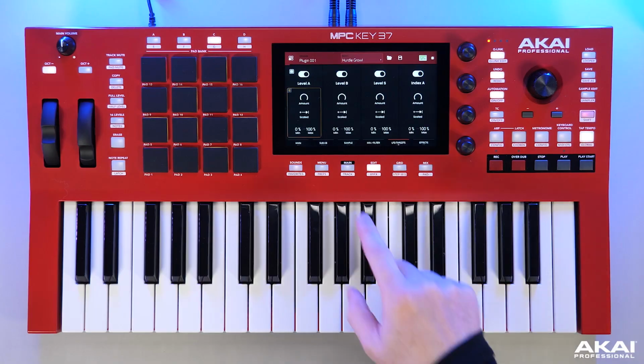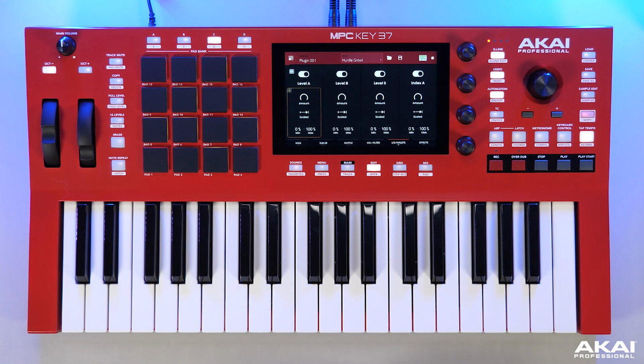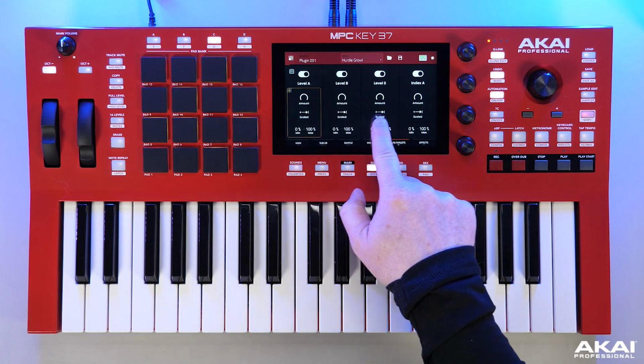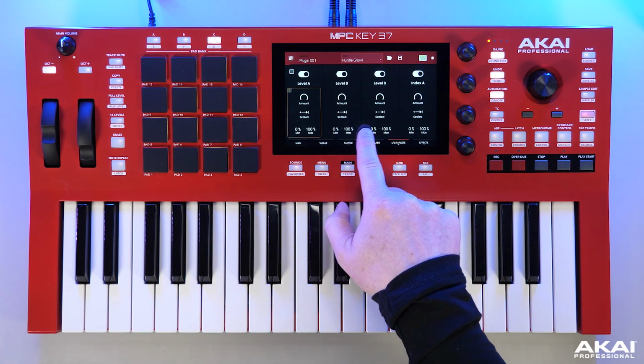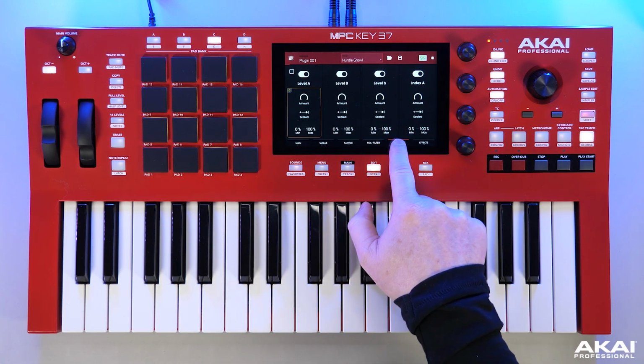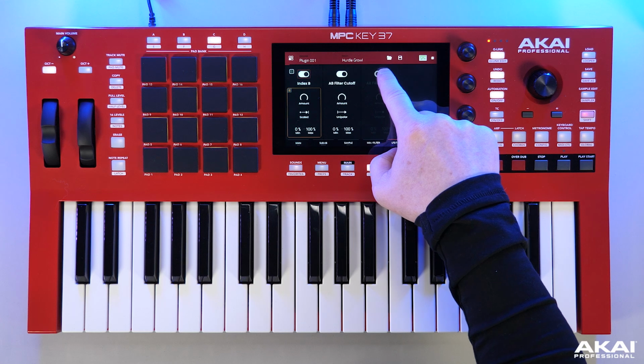Then we have our target LFO page. Here we can select the locations to send our modulation setup. We can select any of our oscillators, our index A and B, and our filter cutoff and filter morph amounts.